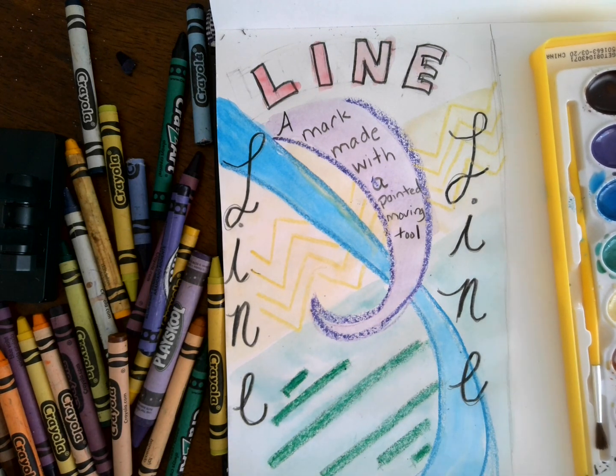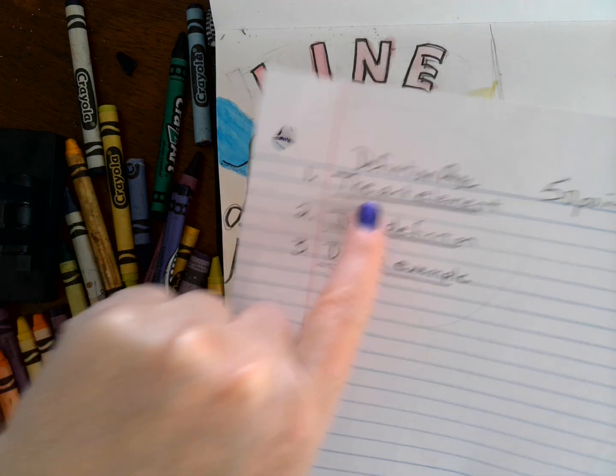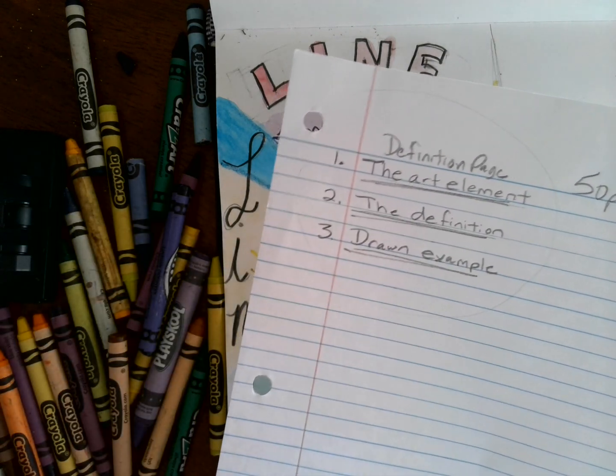So once you're finished, you go ahead and let your page dry. Again, make sure it has your basic parts on there: the art element, the definition, and the drawn example. That's for every definition page that we do, okay?